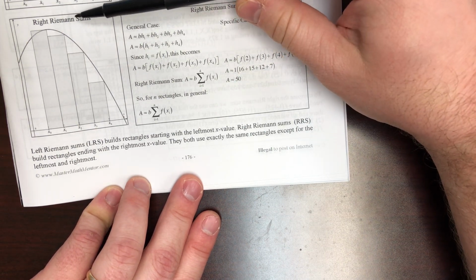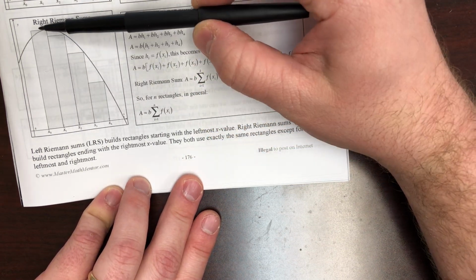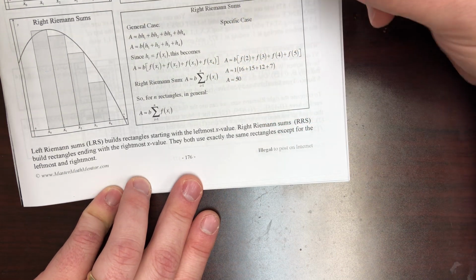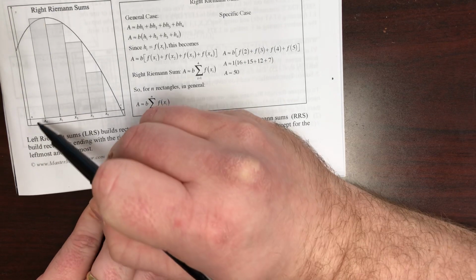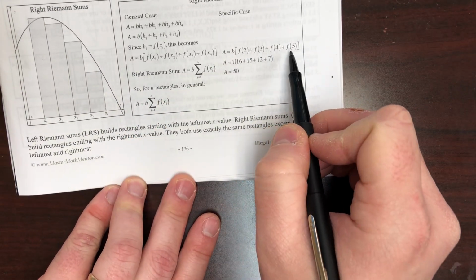So right Riemann sums. Those went up the left side. These go up the right side. Notice how on this one, instead of using f of 1, f of 2, f of 3, and f of 4, we're using f of 2, f of 3, f of 4, and f of 5.